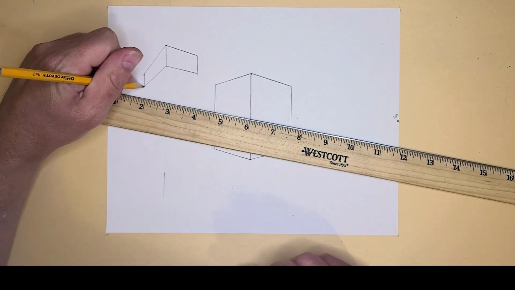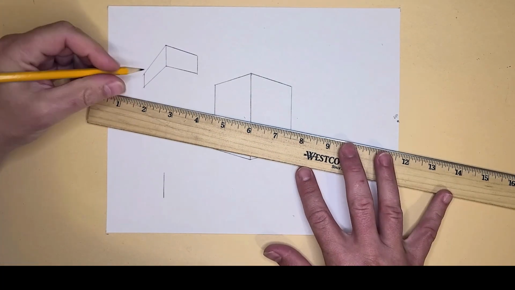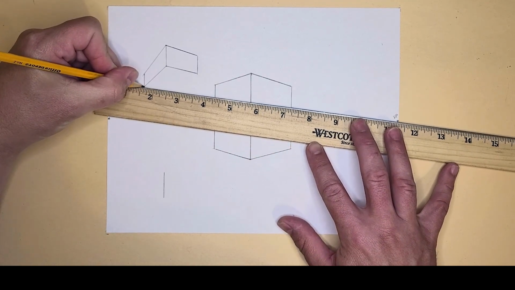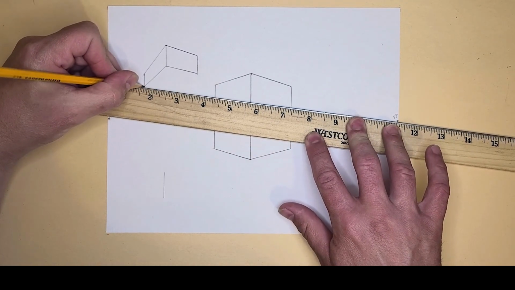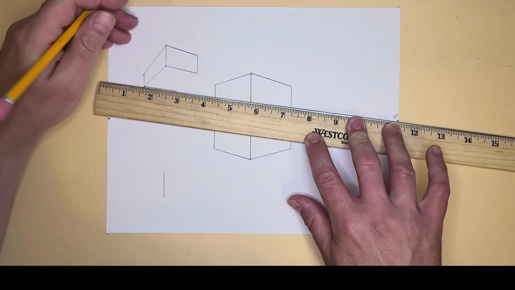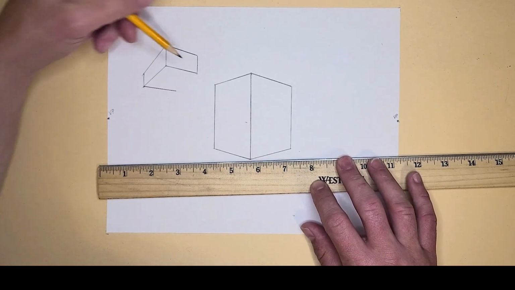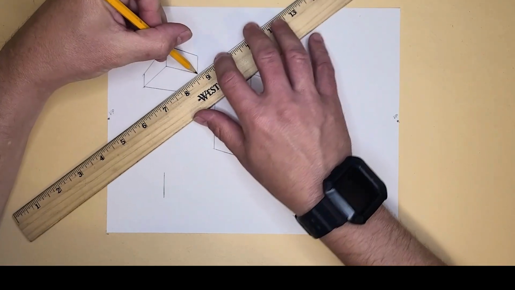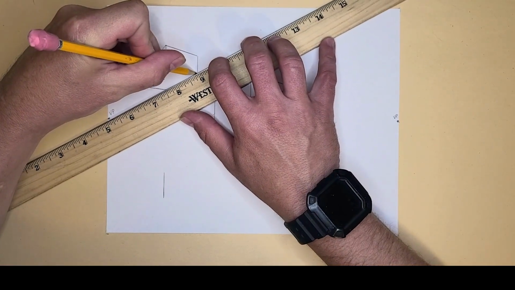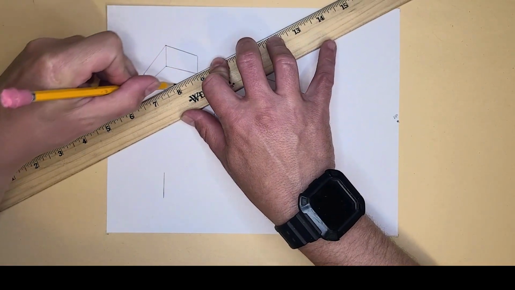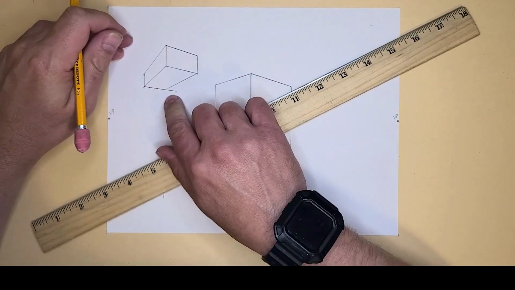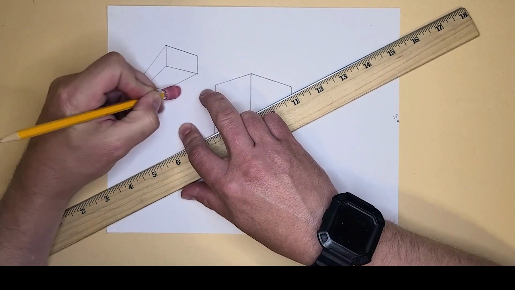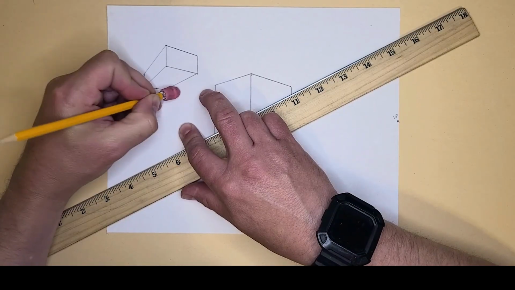So I'm putting my pencil tip right here on this corner, and I'm sliding my ruler up to it. I'm rotating my ruler around until I get to that right vanishing point, since we're on the left side, and drawing that line. And then we'll just simply go over here to the right corner, slide my ruler up to my pencil, rotate until I get to the left vanishing point, and whenever those two lines cross over each other, that's the back bottom corner of the box, and then you can erase any excess line that you have.